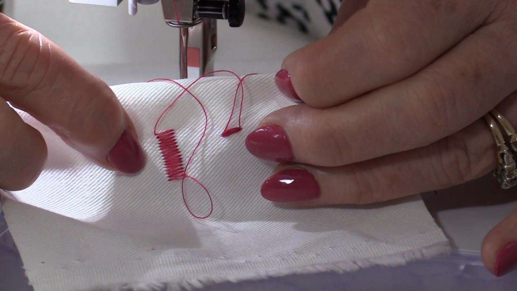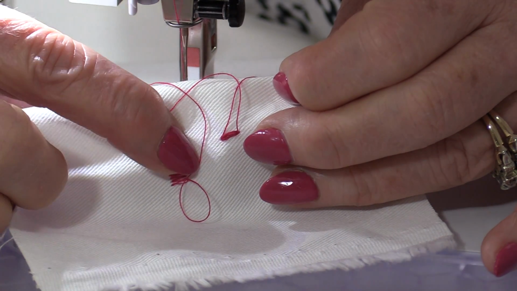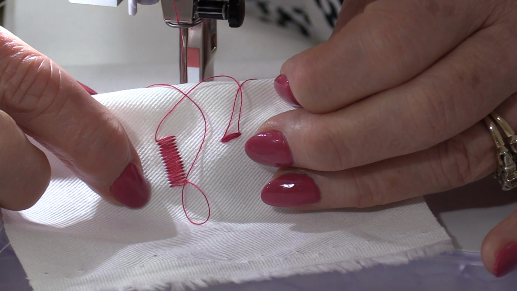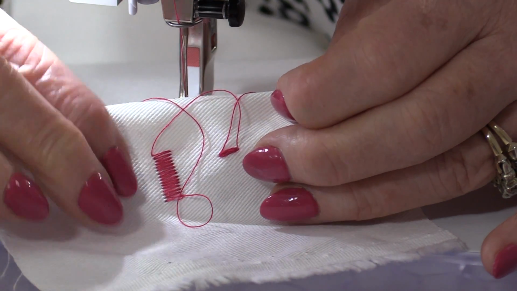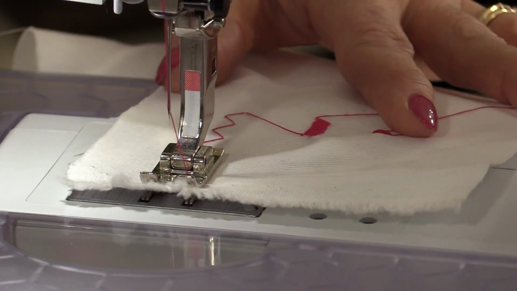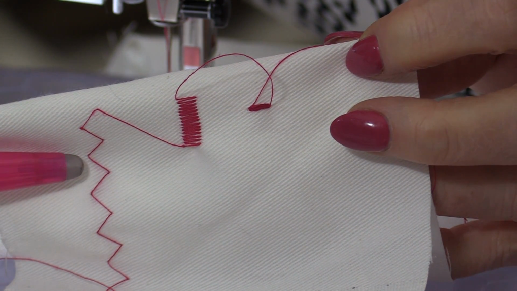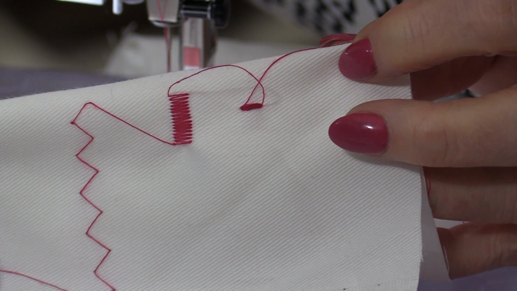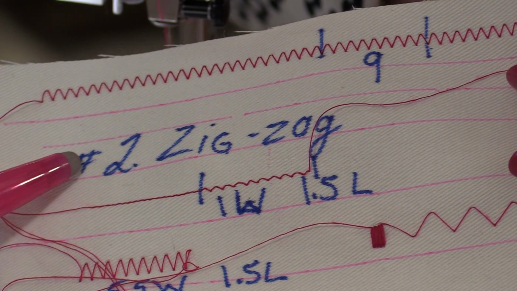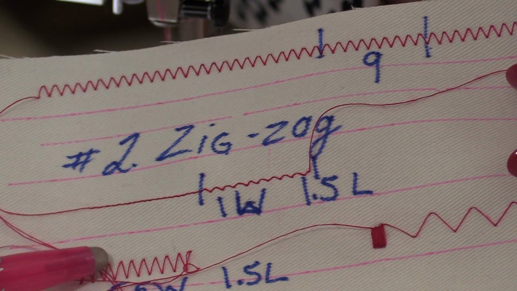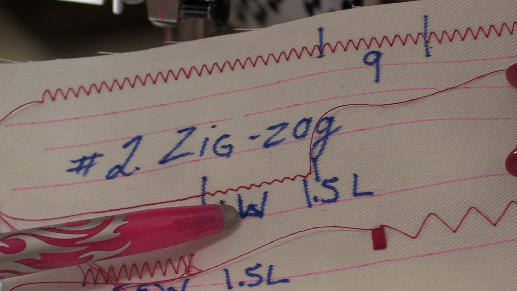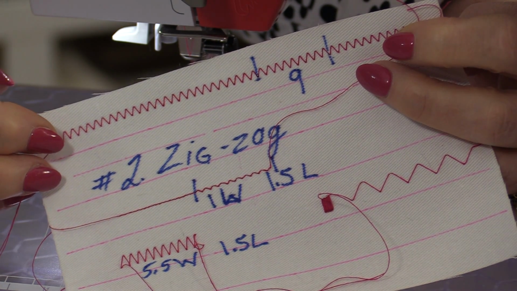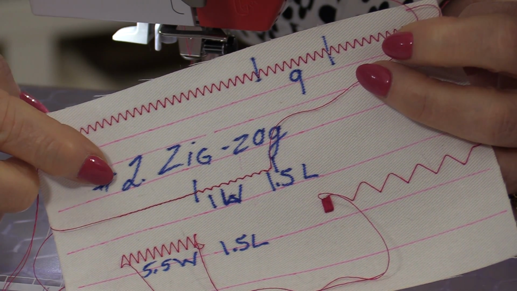Let's turn it up so that the stitch width is still at 5.5, but we're going to do the length also at 5.5. We can see that that width is the same, but the length has definitely made a big difference. So one very simple stitch can look quite different depending on the width and the length. And having these sample cards really show you the difference of what one stitch can do.